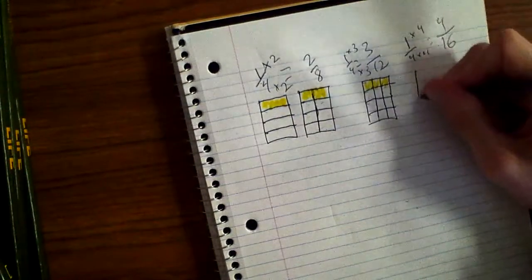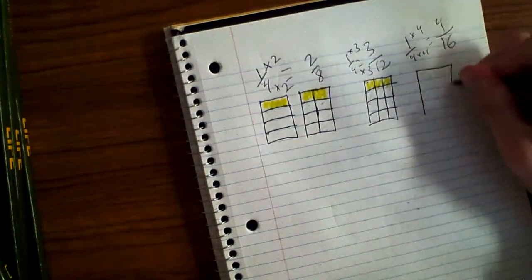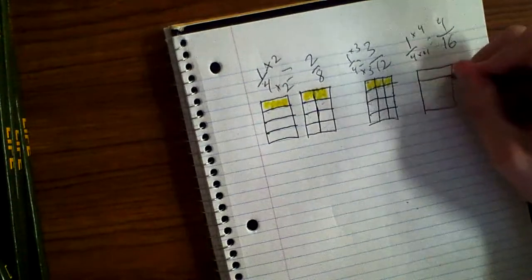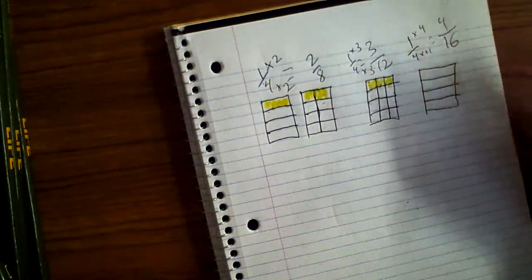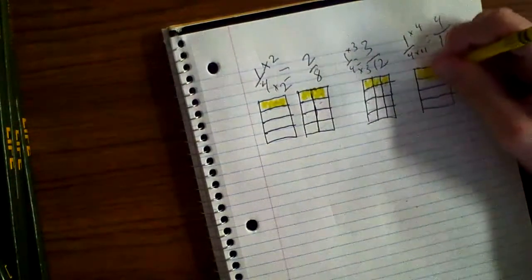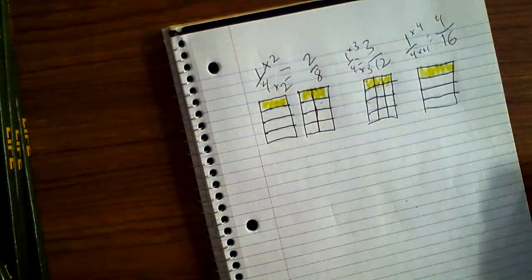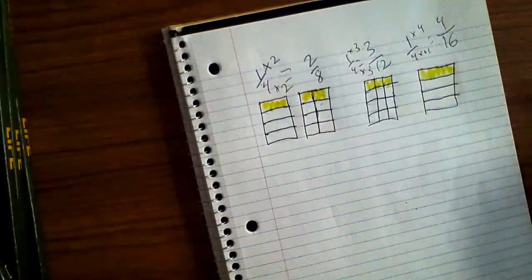And just to prove it, let's go ahead and do this. Here's 1/4. And we've got to multiply the parts by 4 now, right?